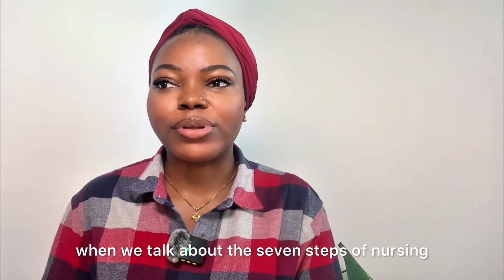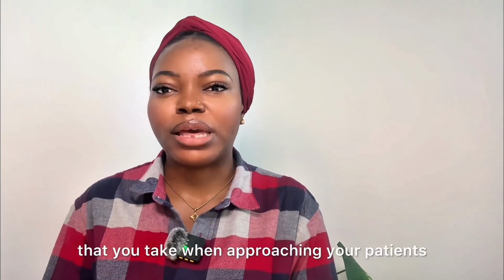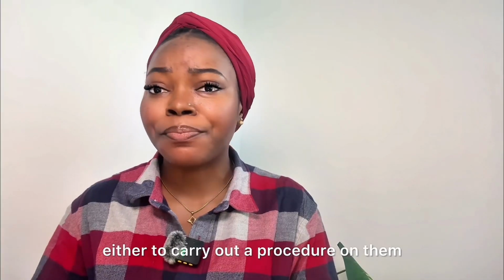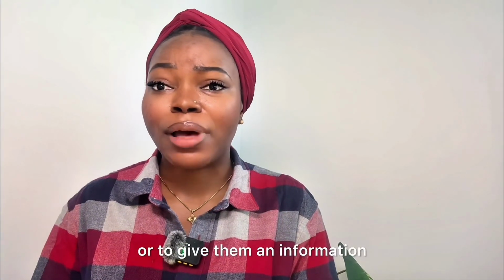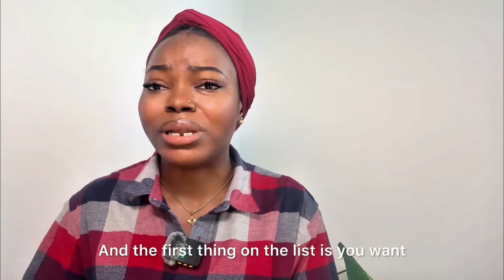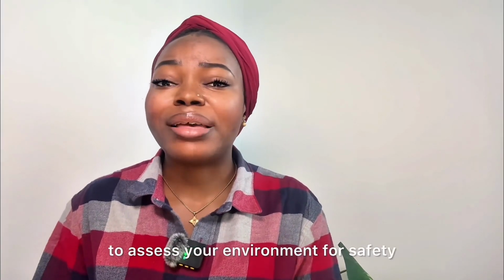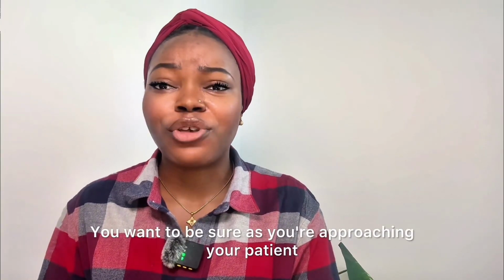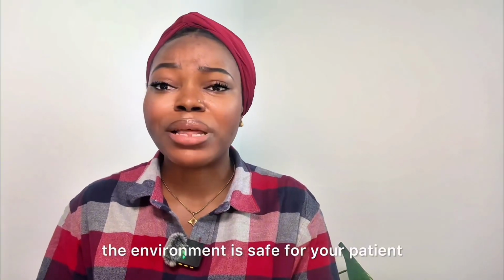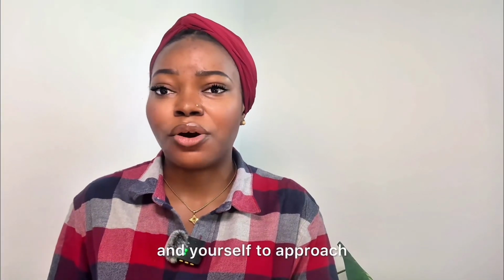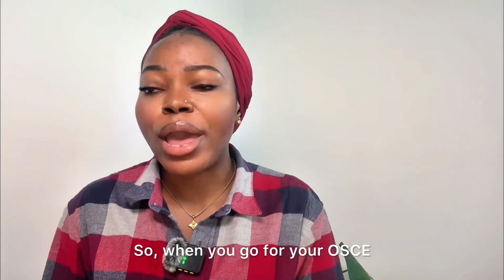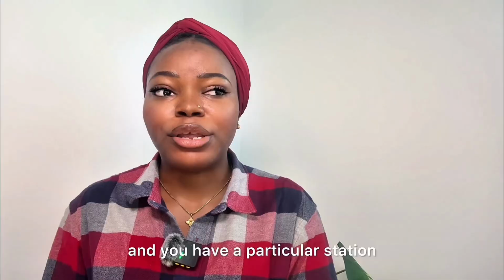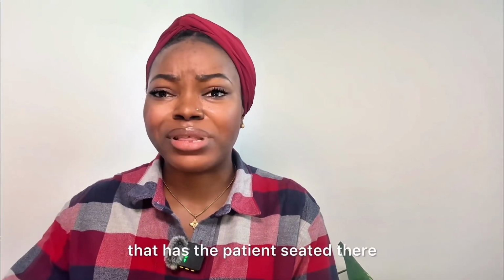So basically, when we talk about the 7 steps of nursing, these are the steps that you take when approaching your patients, either to carry out a procedure on them or to give them information. And the first thing on the list is you want to assess your environment for safety. You want to be sure as you're approaching your patient, the environment is safe for your patient and yourself to approach.